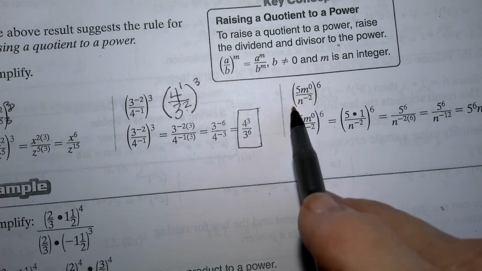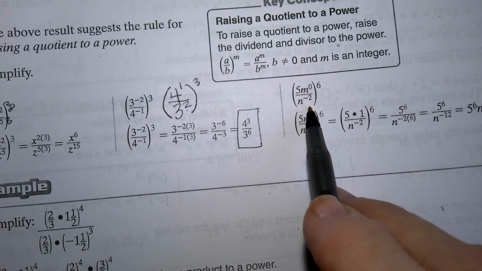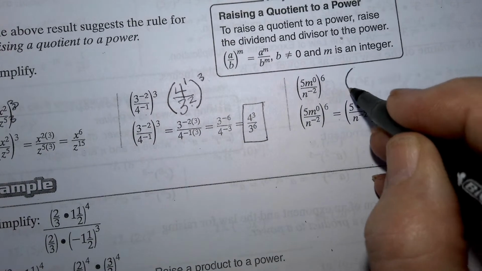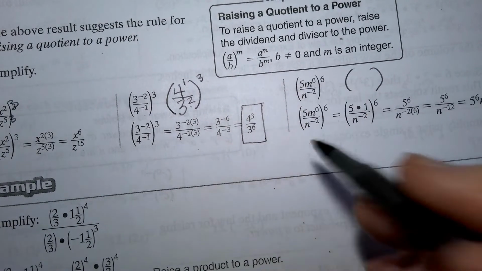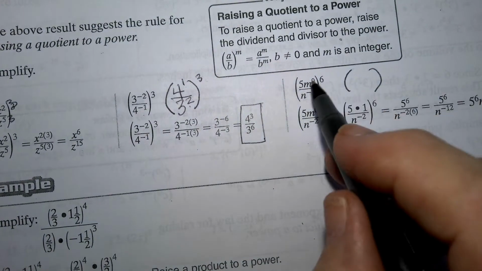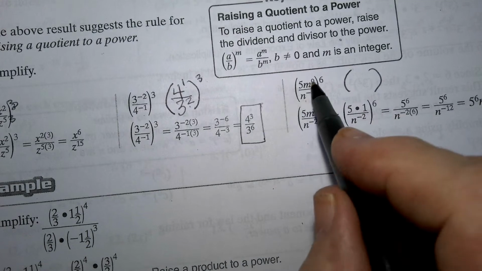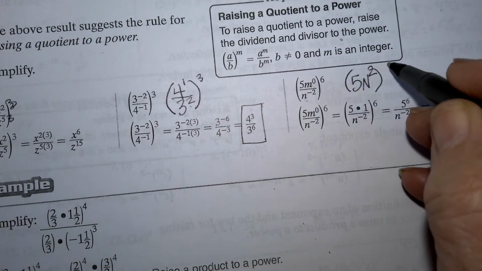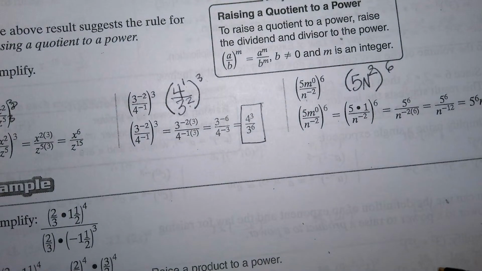But I'm also going to take this n. Where should I put it? I'm going to put it at the top. So in all reality, again, I'm going to do what I can inside. This becomes a 1, and I'm bringing that n up. So I've got 5n squared, and then to the 6th.